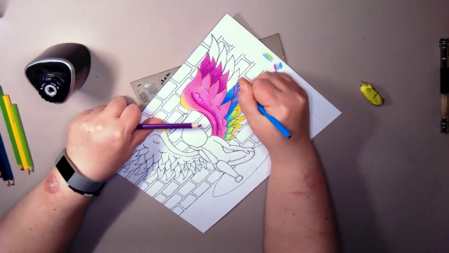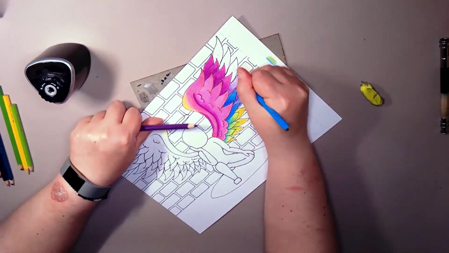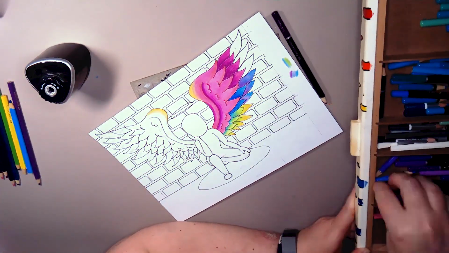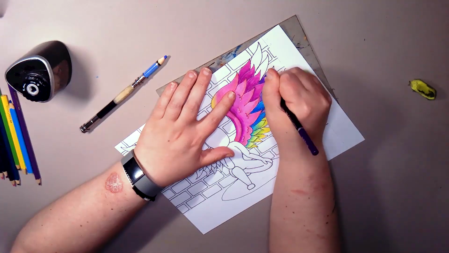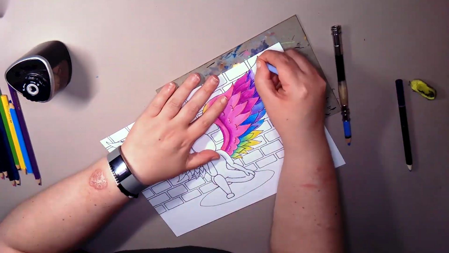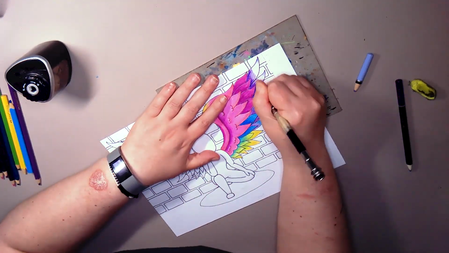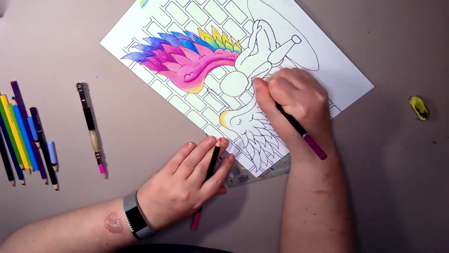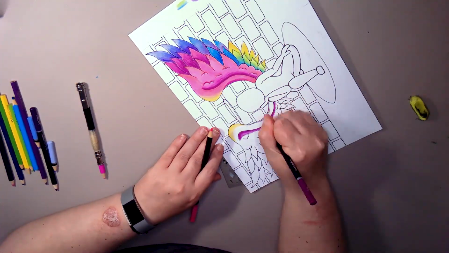So I'm using pretty much all the colours of the rainbow, not in order. I'm just going with what I feel like, or what feels right. But it's looking good. It's looking good. I'm liking the colours. Now I just got to repeat it on the other side and hope that I get it right.